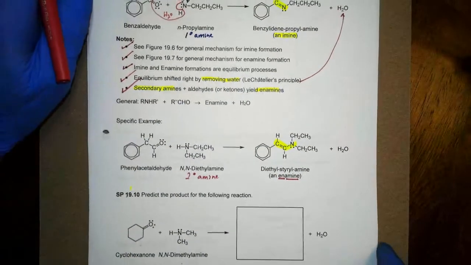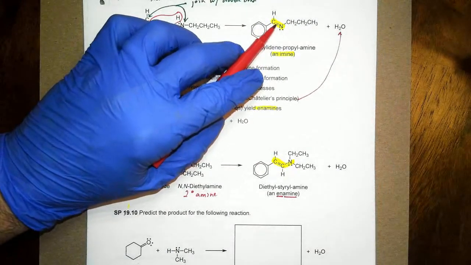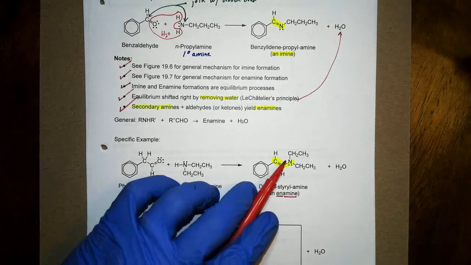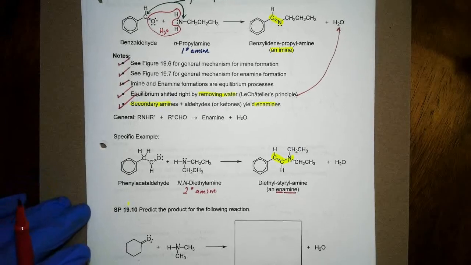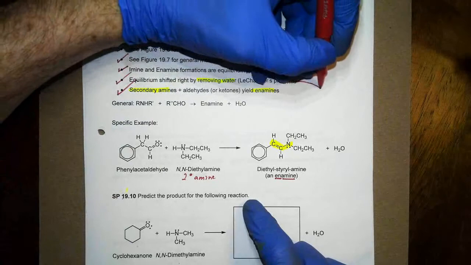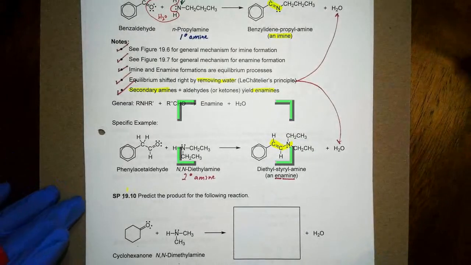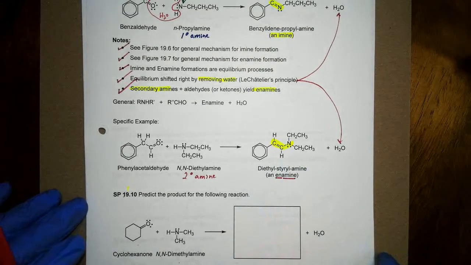So make sure you see the difference between an imine, which is a carbon-nitrogen double bond, versus that of an enamine, which is a carbon-carbon double bond flanked by an sp3 nitrogen. So these work out differently. But again, you can shift the equilibrium towards the enamine by removing water in the laboratory to provide you with the desired enamine.